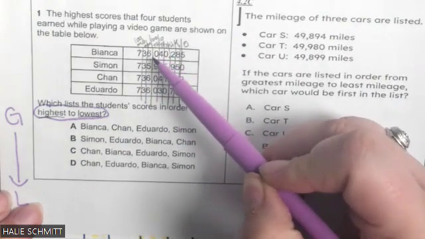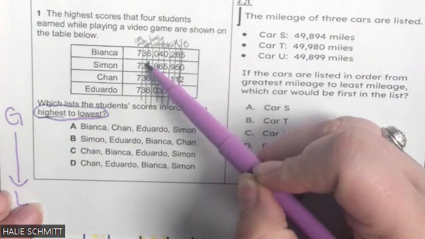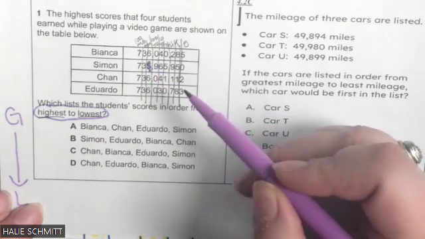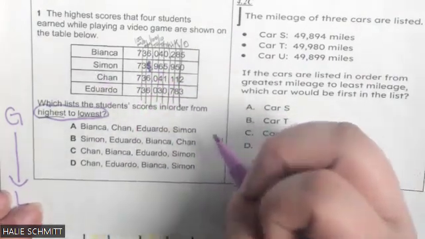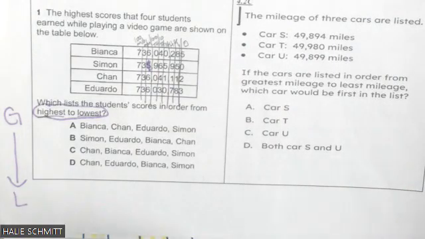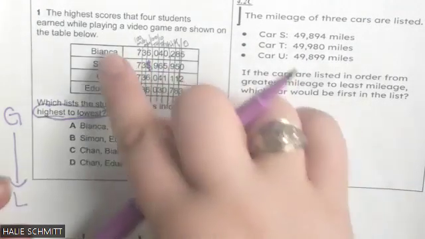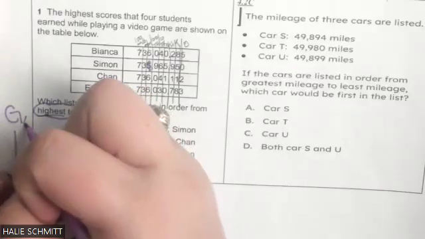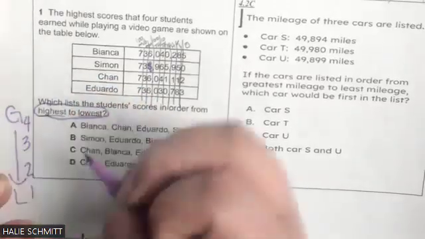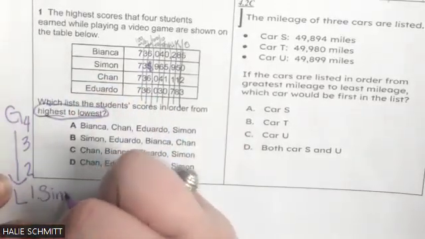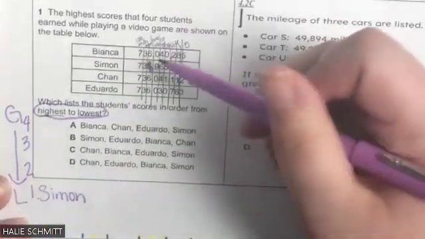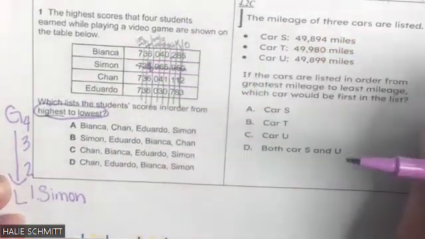Okay, in our millions. Hey, this is a 5, which is less than everything else. So Simon should be at the end. He is our least. So Simon should be here at the bottom. Okay, we don't have to look at him anymore.